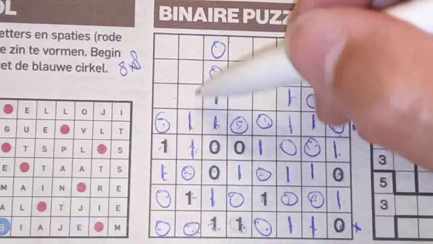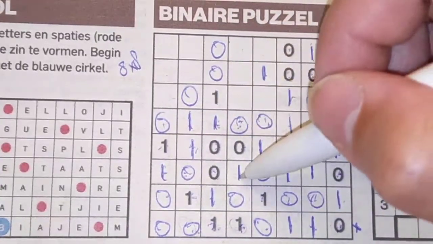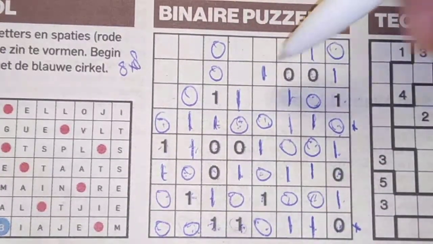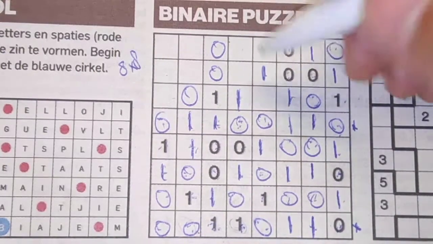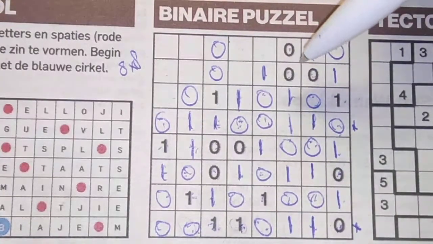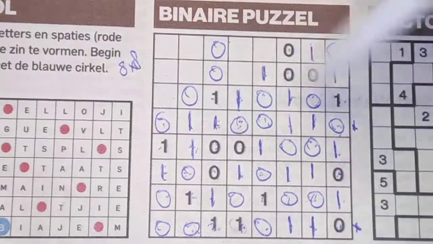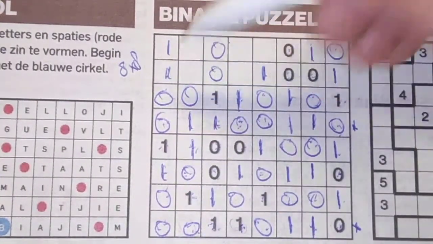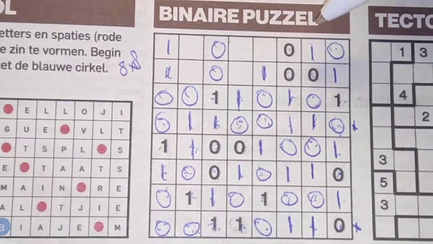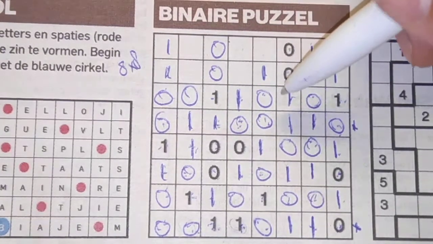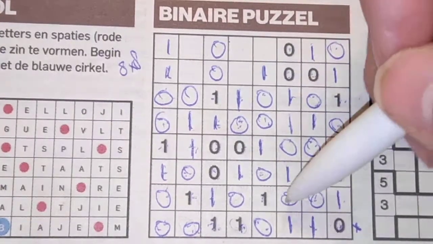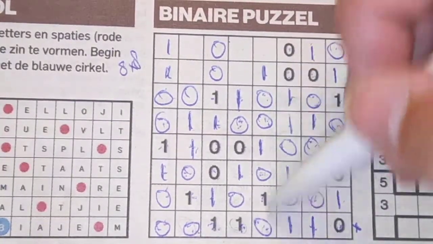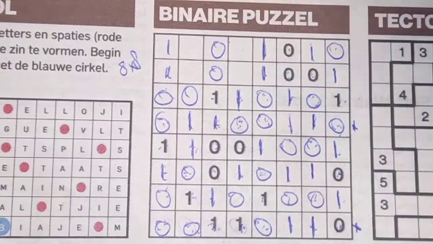Double 1, here a 0, there a 0. Double 0, here 1, there 1. Between 2 1's comes a 0. 4 1's, so the rest are 0's. 4 0's, so the rest are 1's. I need to compare again. Oh, wait. 1, 2, 3, 4. 4 0's, so the rest are 1's.